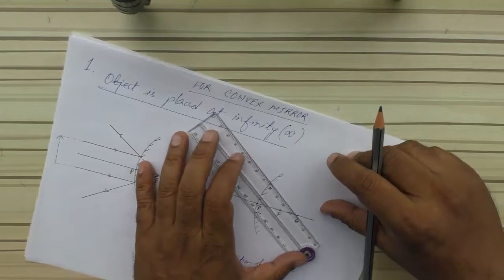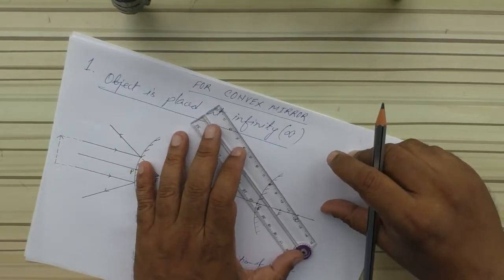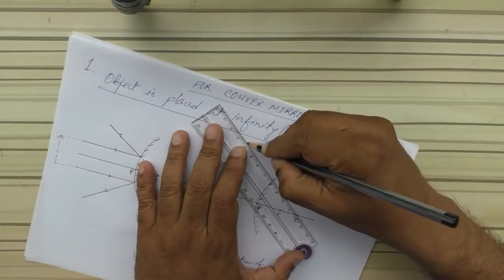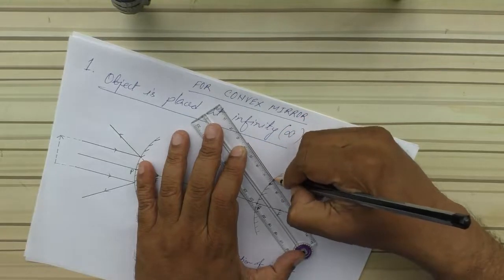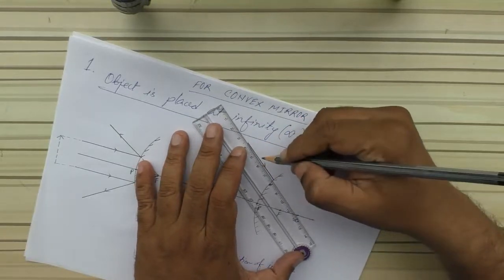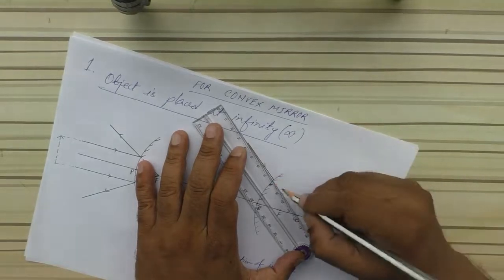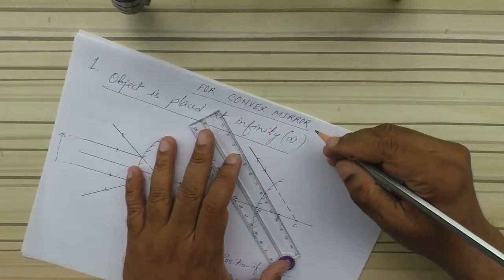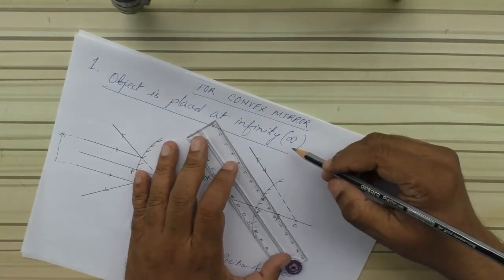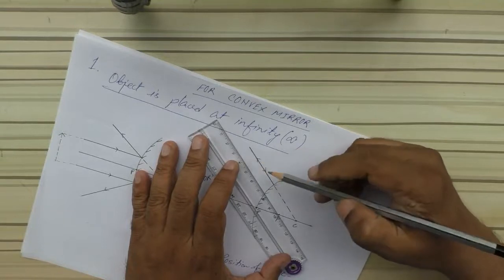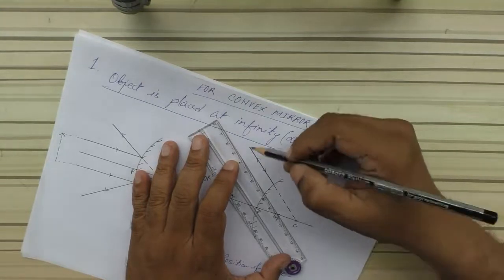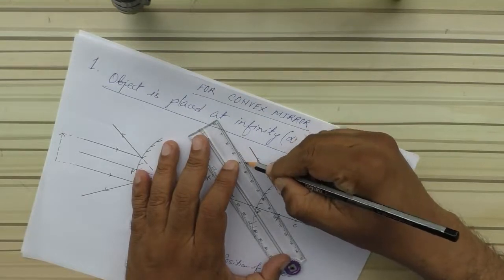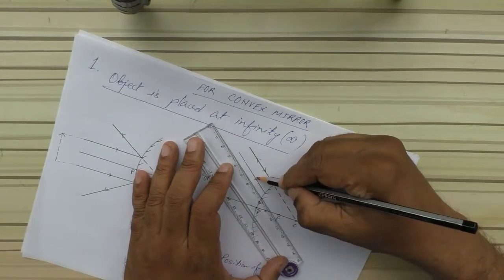So I am considering two light rays, one towards C, towards center of curvature. If a ray of light is incident normally, it retraces its path, we know that. So this light ray appears to diverge from center of curvature. Another light ray which is parallel to the previous incident ray appears to converge at focus.